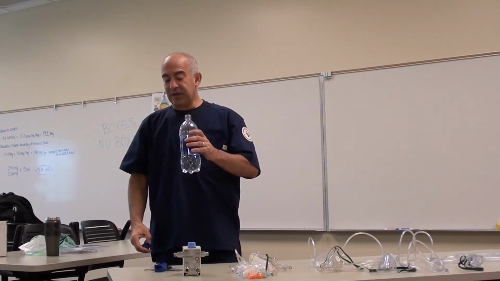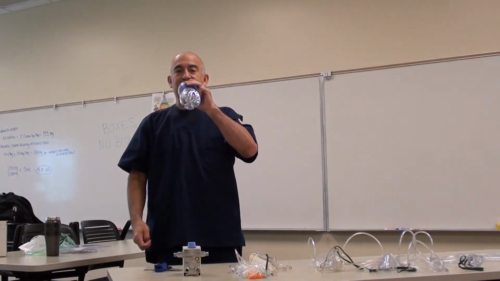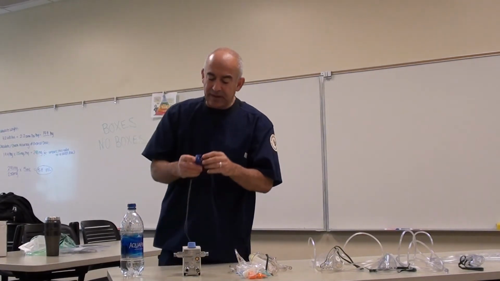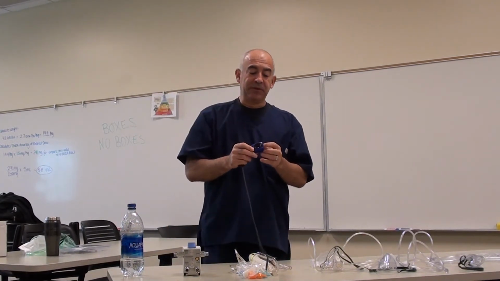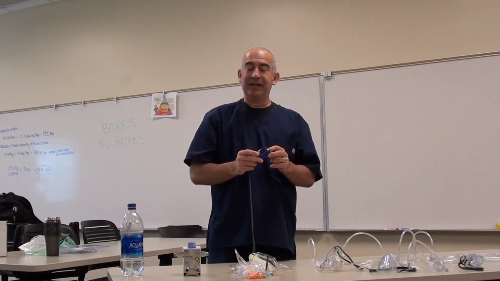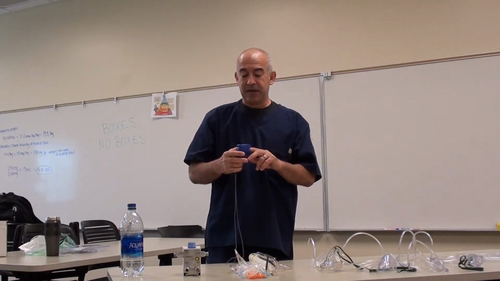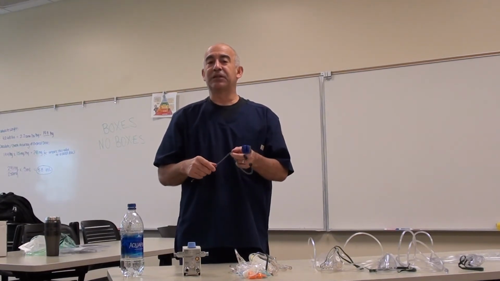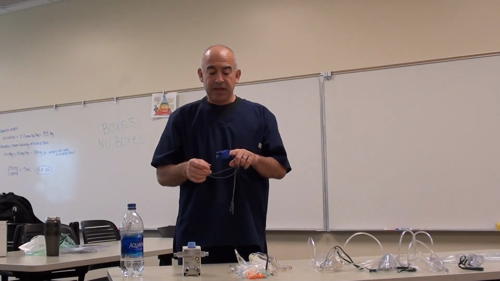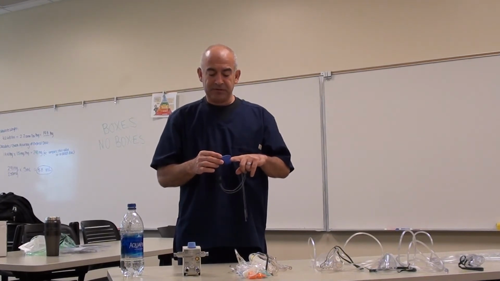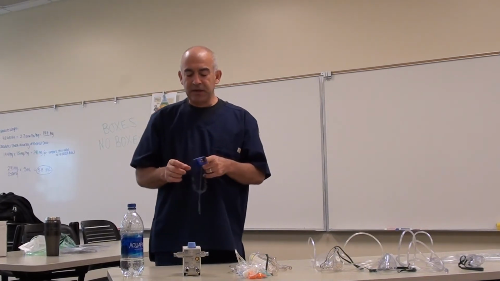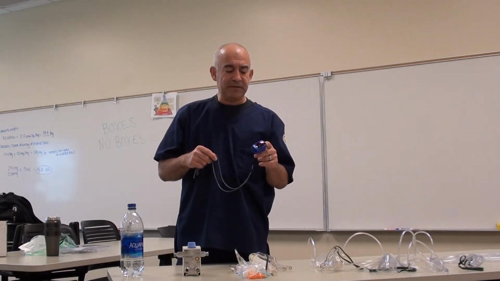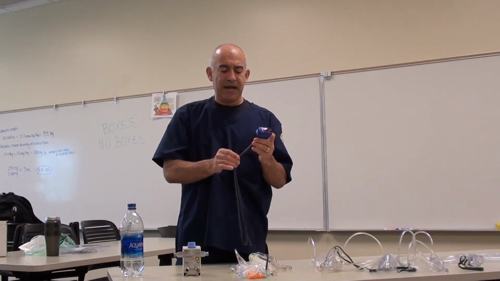The next device I want to talk about today is the pulse oximeter. This is the pulse oximeter. A pulse oximeter uses red and infrared light to detect the saturation of oxygen levels in arterial blood. It also can detect the person's heart rate on here. This can actually sometimes be inaccurate.